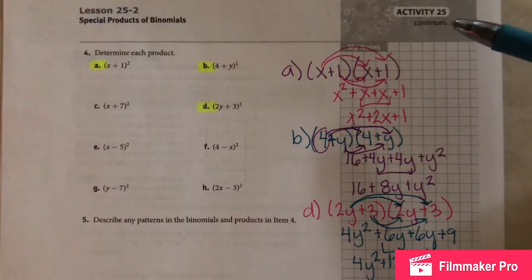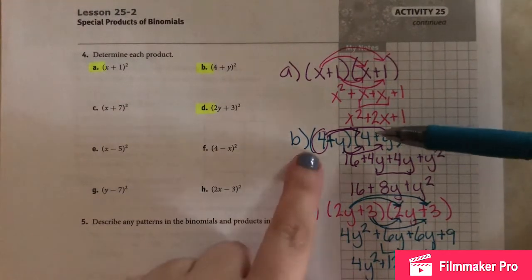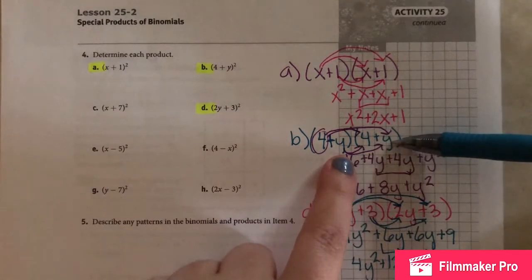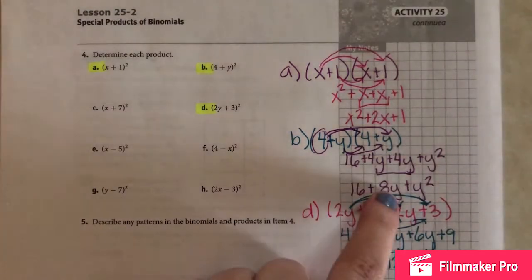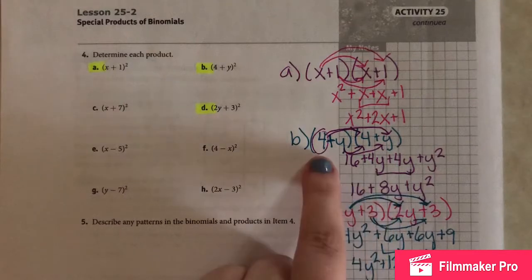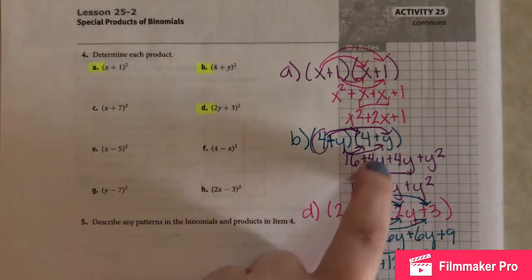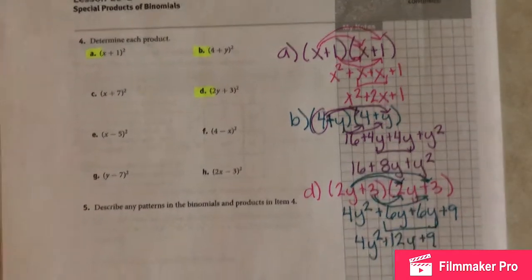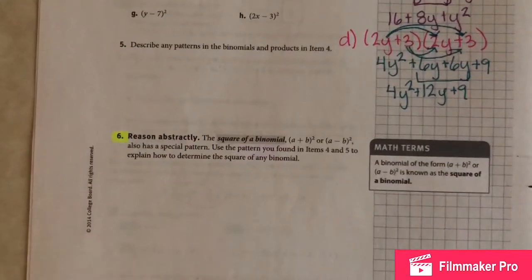And we see that 4 times 4 gives us that 16. That y times y gives us that y squared. And we also see that 4 is 2 places too.